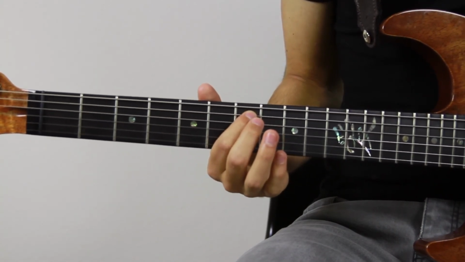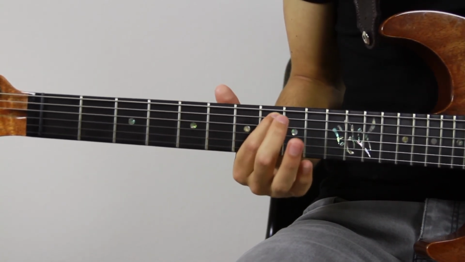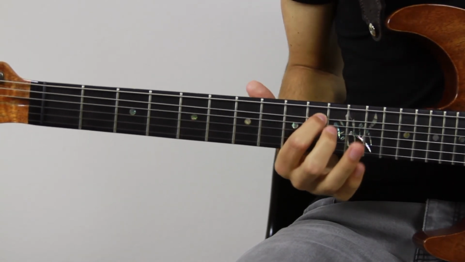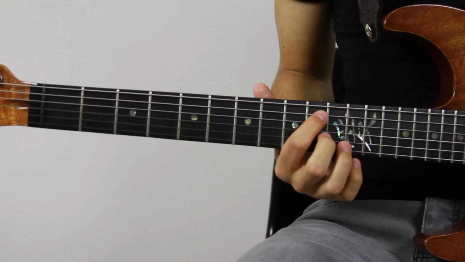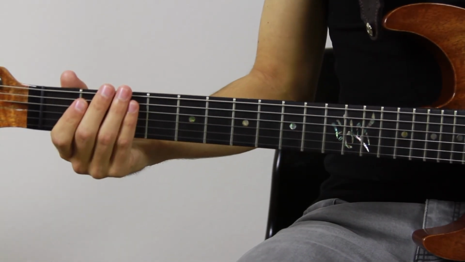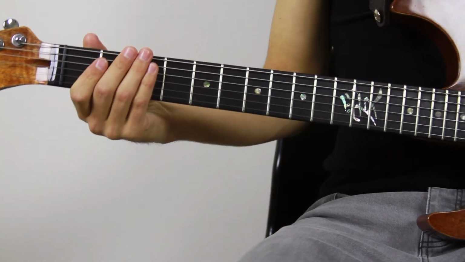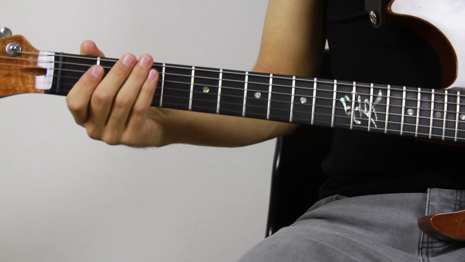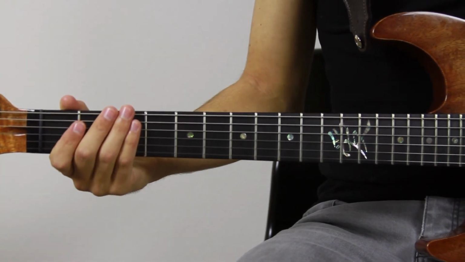Special case, E to F, half step, F to G, whole step, and G to A, whole step. And that is the natural notes on the low E string and the A string. I'll leave the rest up to you, and I'll see you in the next video.